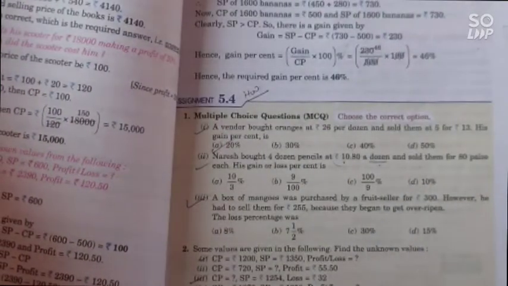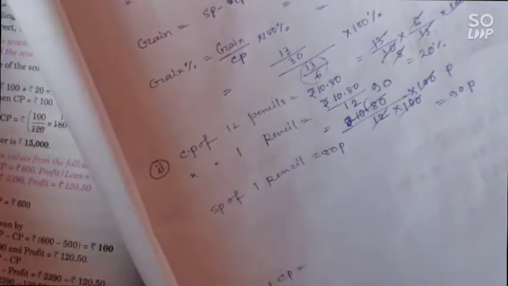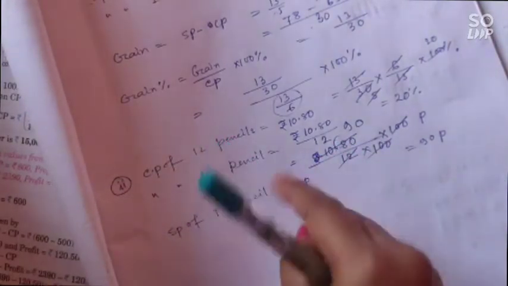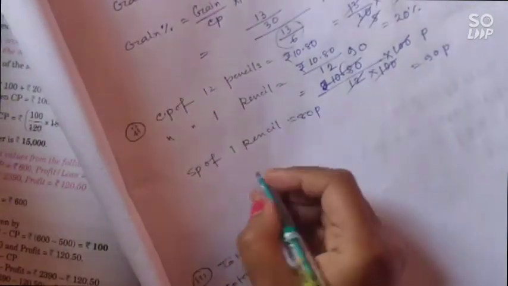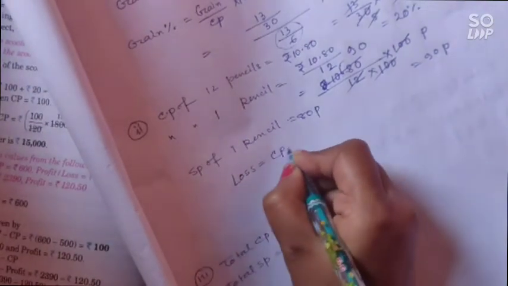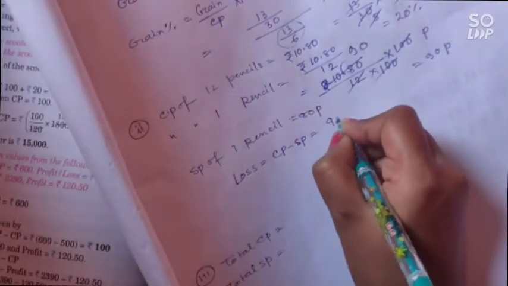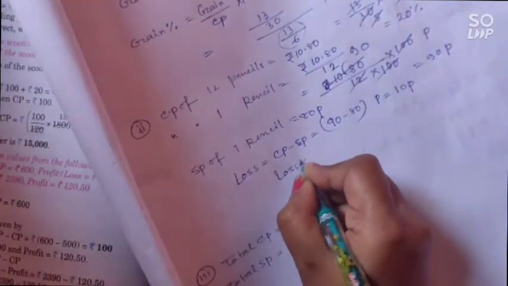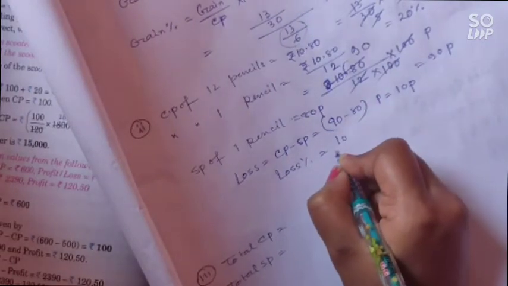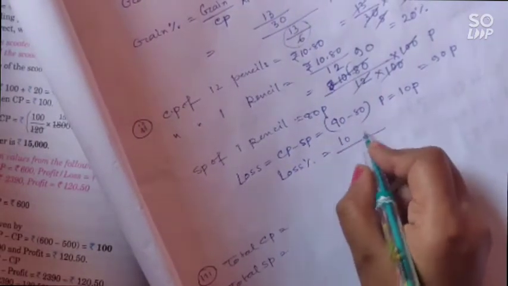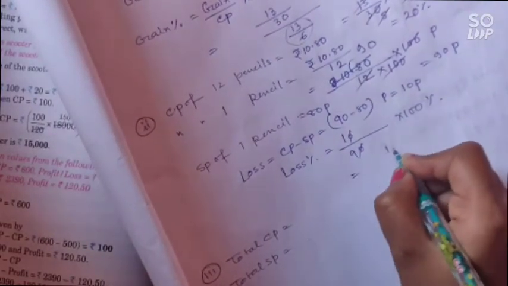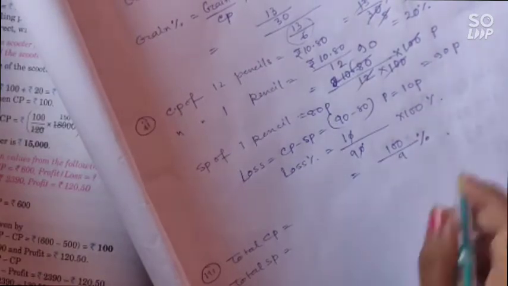And the SP of 1 pencil is 80 paise. So can you tell me, is this loss or profit? Cost price 90 paise, selling price 80 paise. So there must be loss. The loss will be CP minus SP, 90 minus 80 paise, so the loss will be 10 paise. You have to find the loss percent. Loss percent will be loss by CP, CP is 90, into 100. So 0 can be cancelled. This will be 100 by 9%.